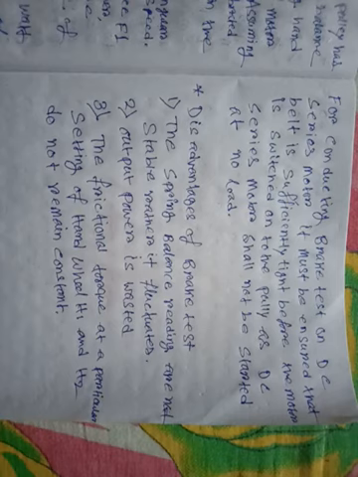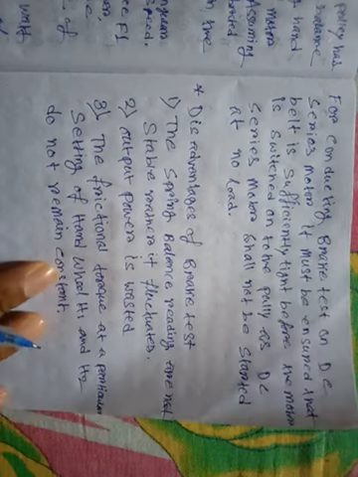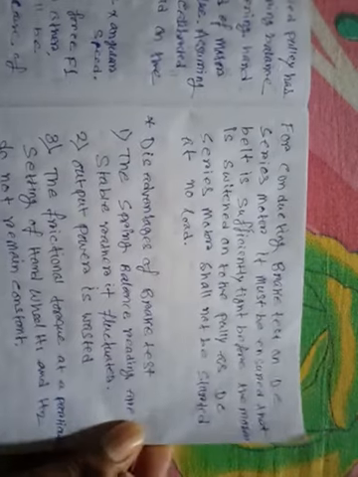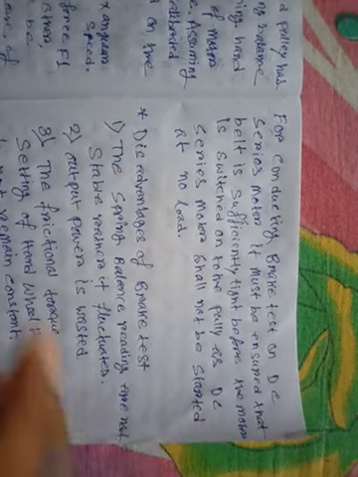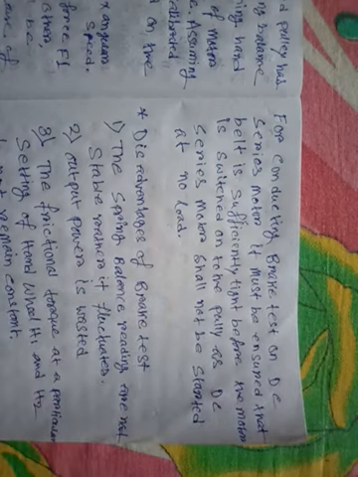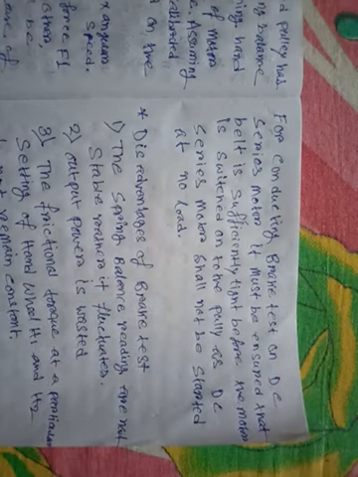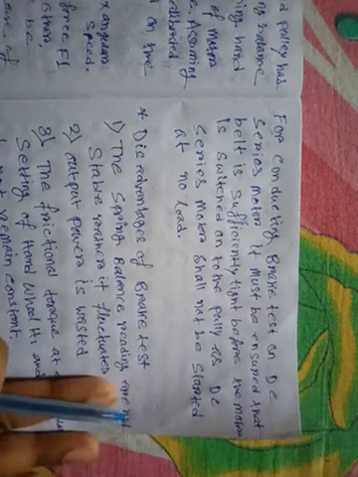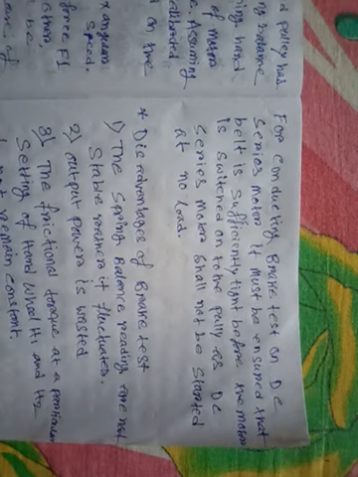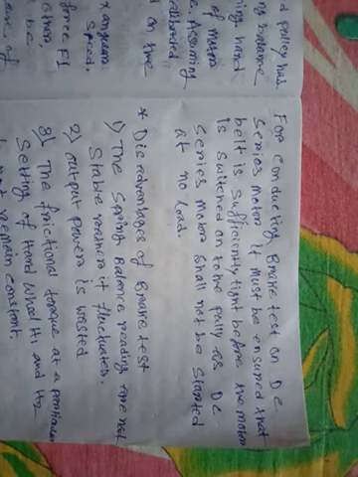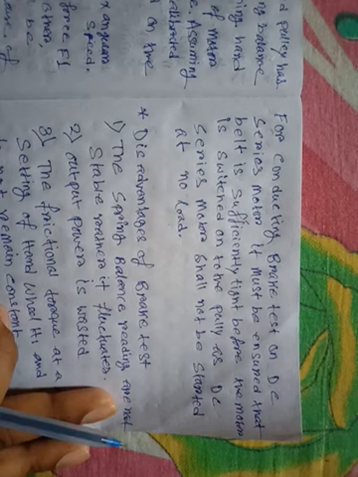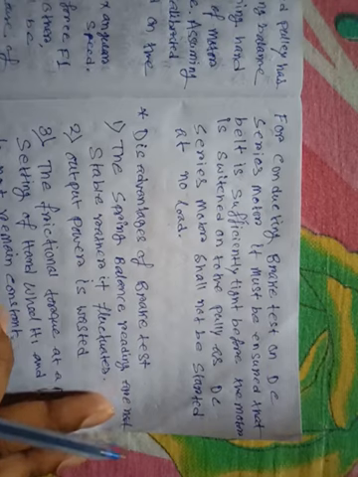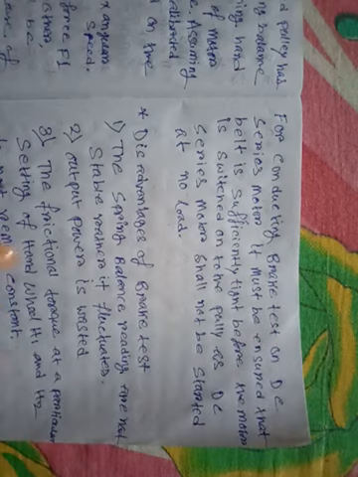For conducting the brake test on a DC series motor, it must be ensured that the belt is sufficiently tight before the motor is switched on to the pulley, as a DC series motor shall not be started at no load. We cannot start a series motor without load. At first, we take the load on the DC motor, after the switch on.